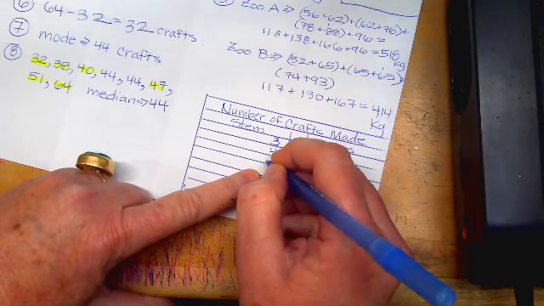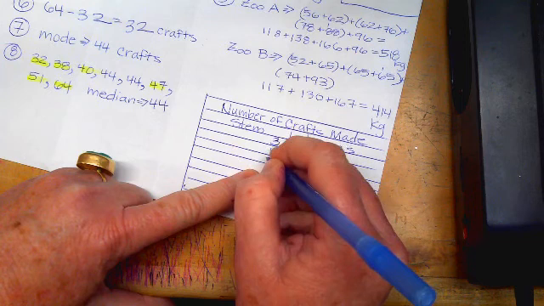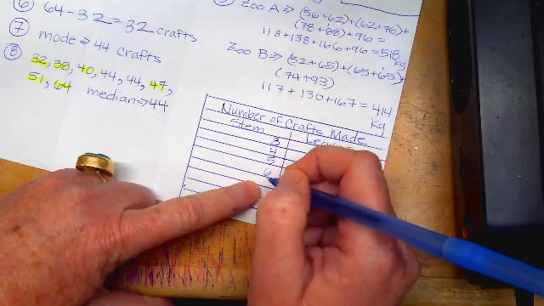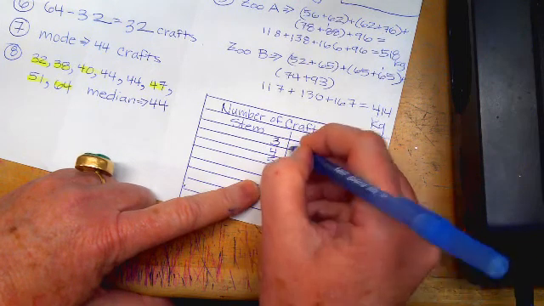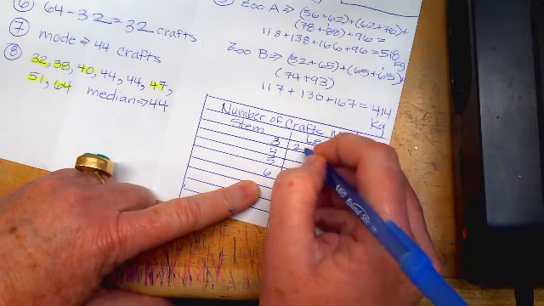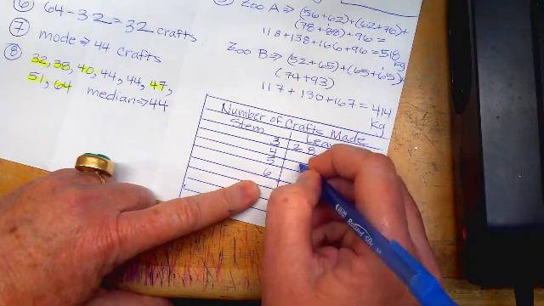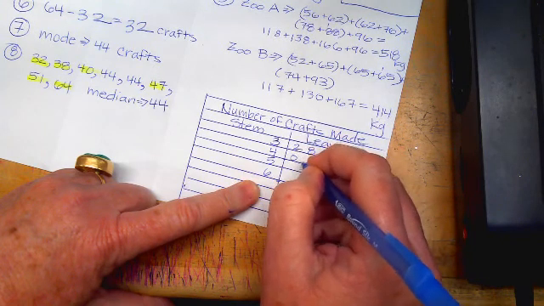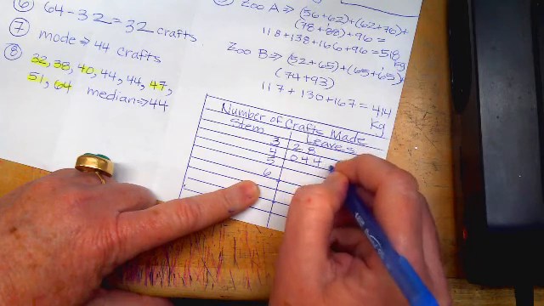Oh, you guys, I wasn't even thinking. We probably don't need all these lines because we have several that are doubled up, right? So we have 32. This is going to be 3. This is going to be 4.